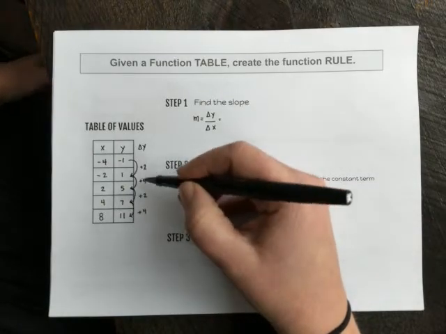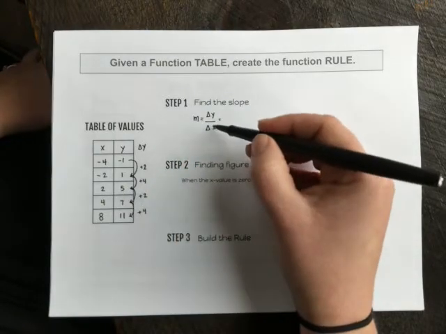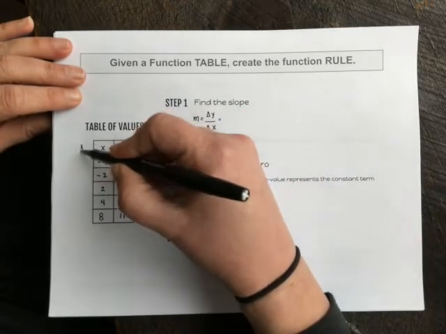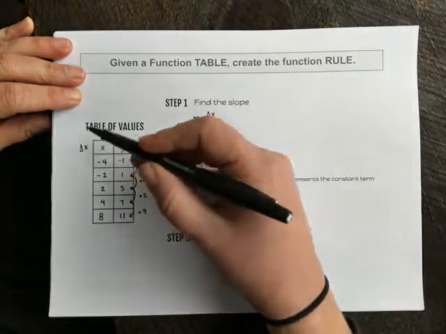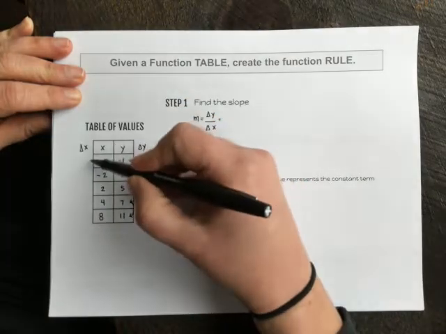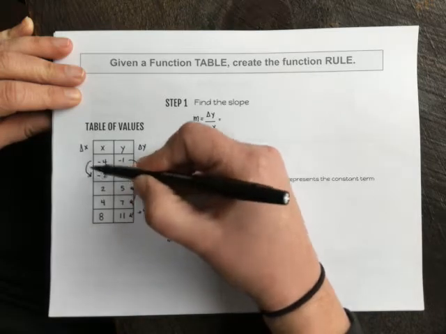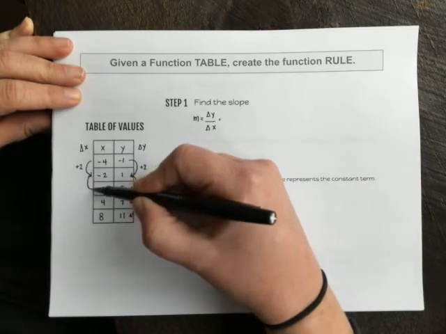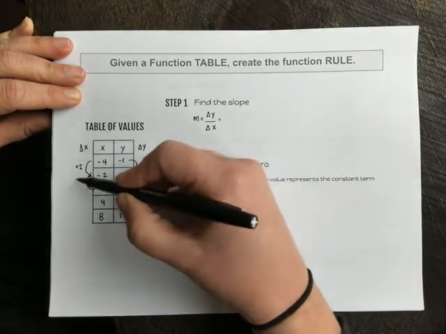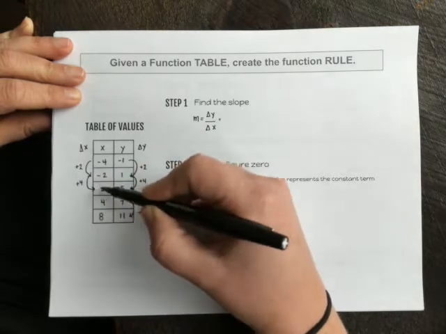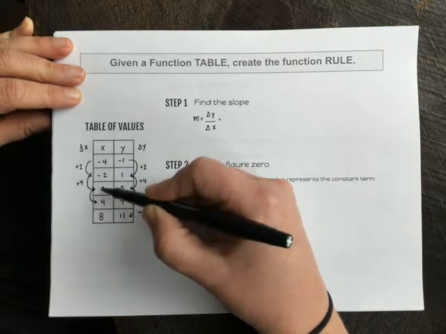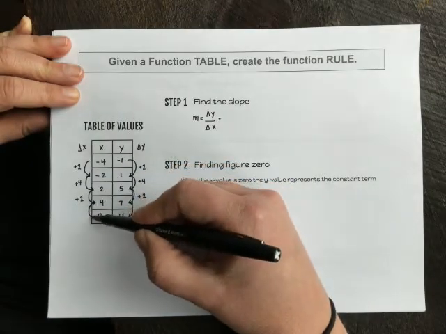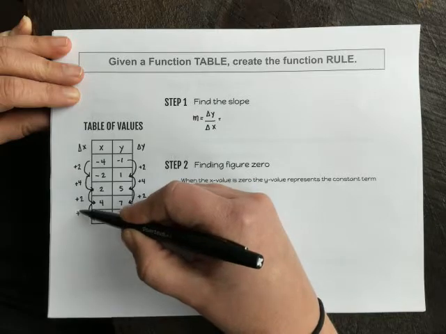So I'm going to now move over to the change in x to do a little more discovery. The change in x would be located on the left side where my domain values are. A -4 changing to a -2 shows an increase of 2. A -2 changing to a +2 shows an increase of 4. A 2 to a +4 shows an increase of +2. And then 4 to an 8 shows an increase of 4.